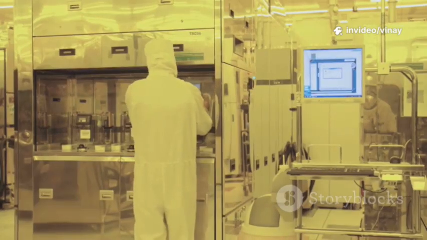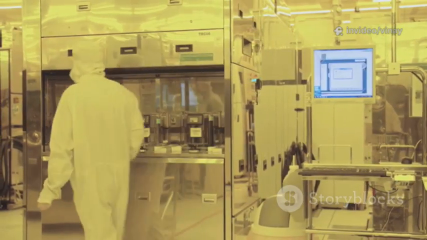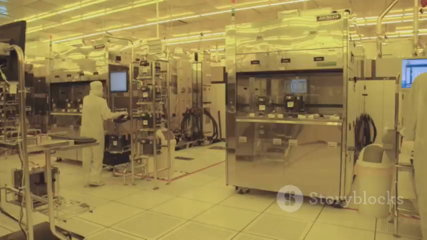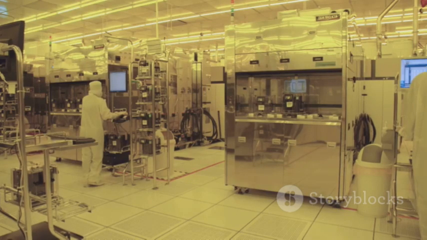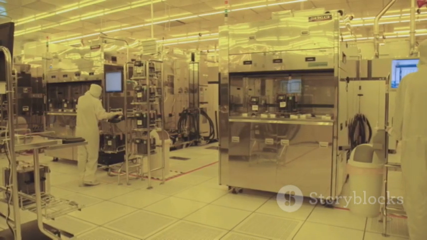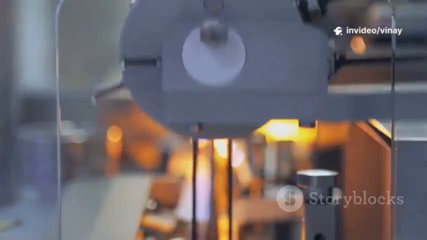Operators in the surrounding Grade B area monitor the process, but their direct interaction with the open containers is minimized or eliminated through the use of barrier technologies like RABs or isolators. The final step is capping or sealing the containers to ensure their long-term integrity.